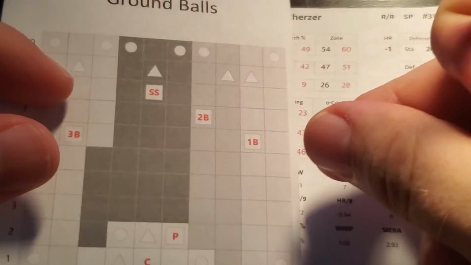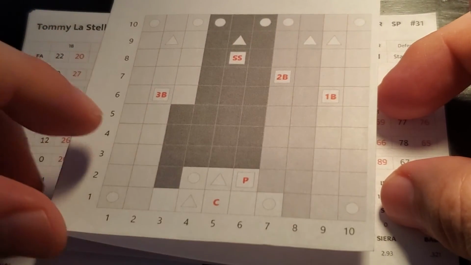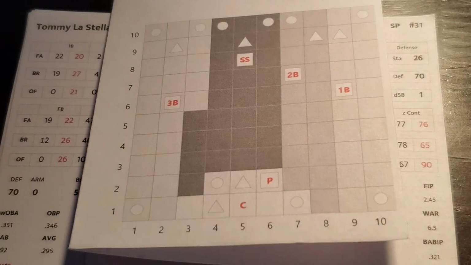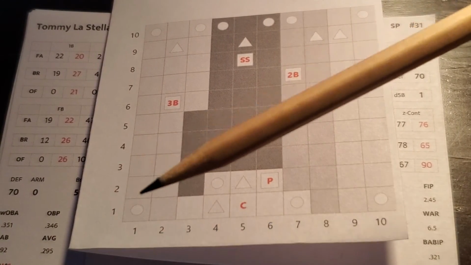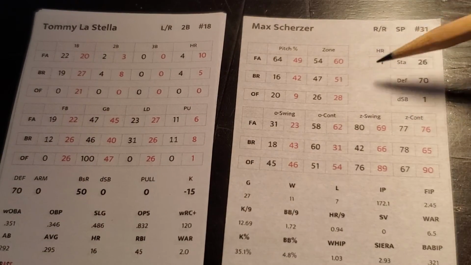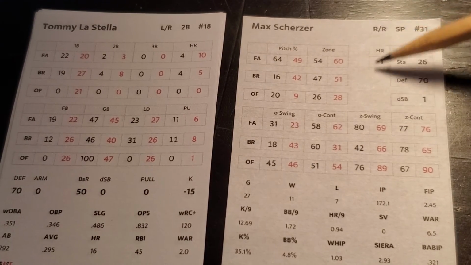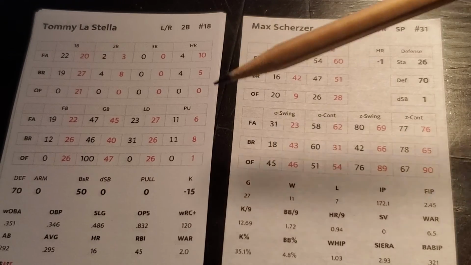It's a 56, and the way that we read through the fielding matrix for ground balls is that the first number is a 5, the second number is a 6. The first number is a 5. Ground balls, the home run doesn't come into play. Can't hit a ground ball home run in this game.